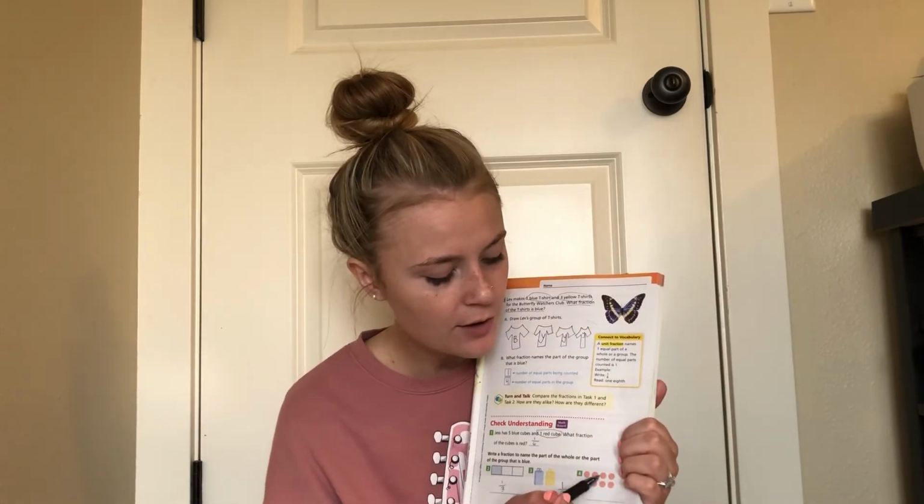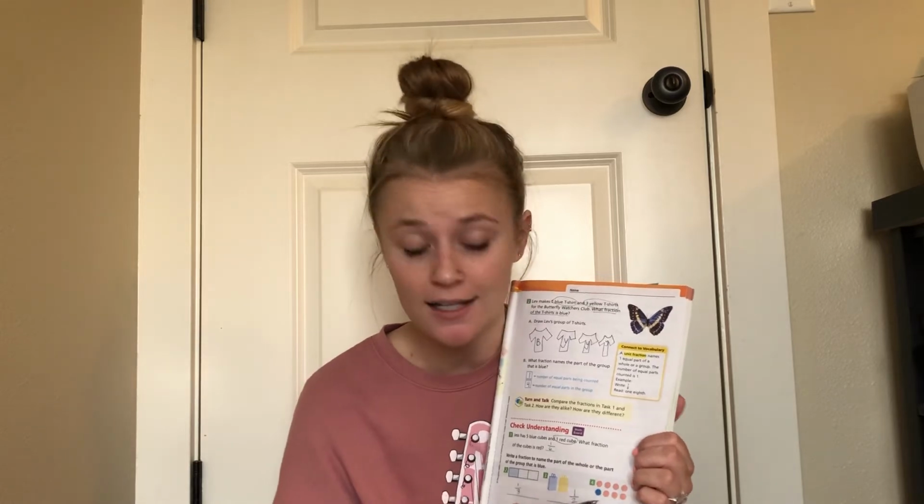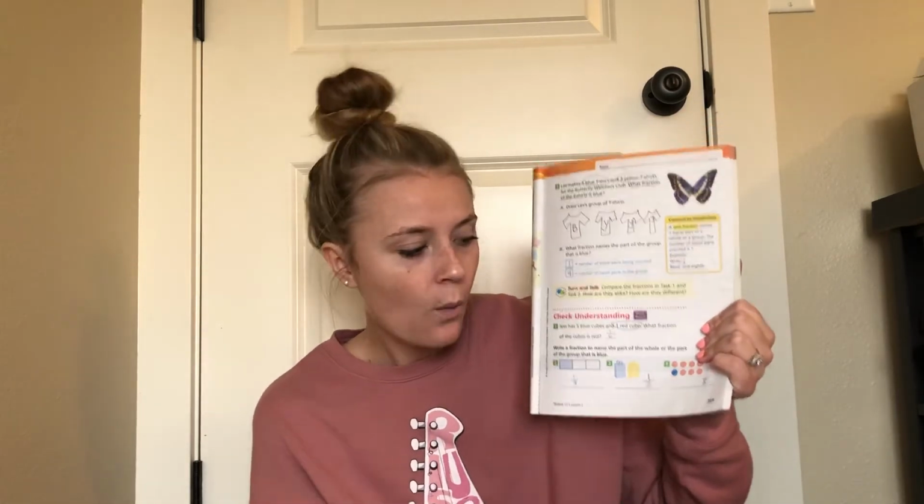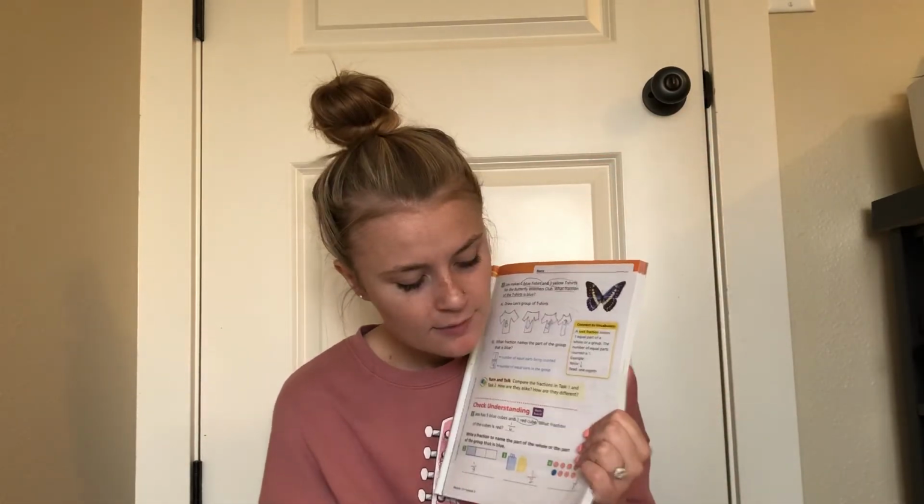1, 2, 3, 4, 5, 6, 7, 8 dots all together. So that number goes on the bottom. How many blue dots are there? 1. So it'd be 1/8. All right, feeling good.